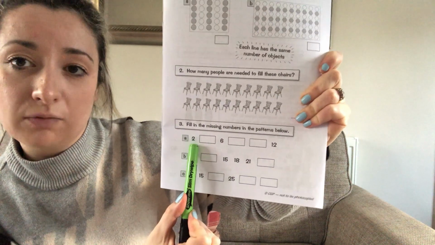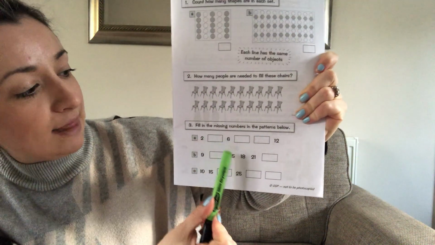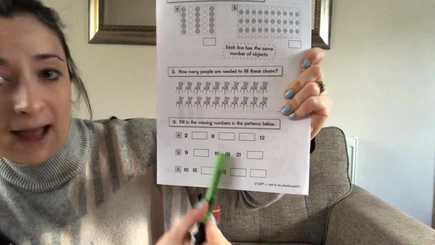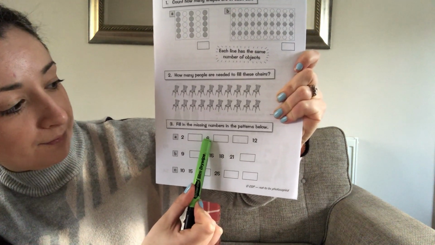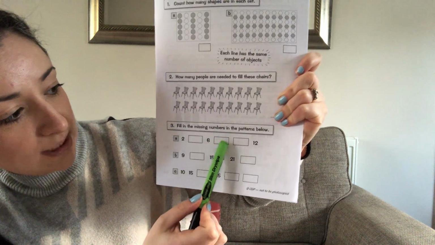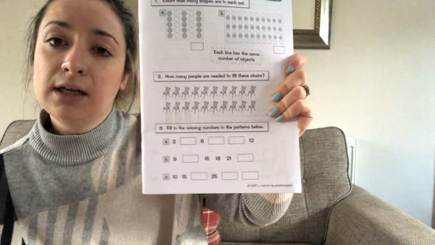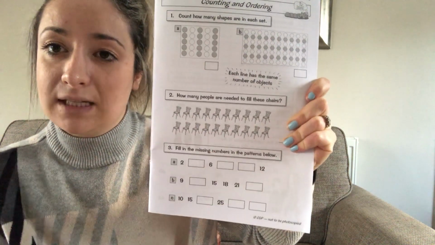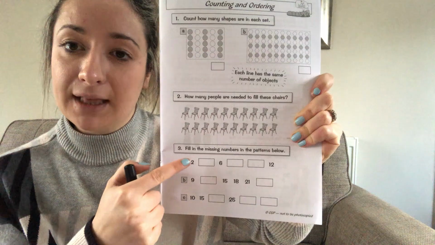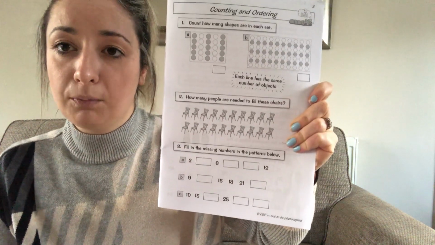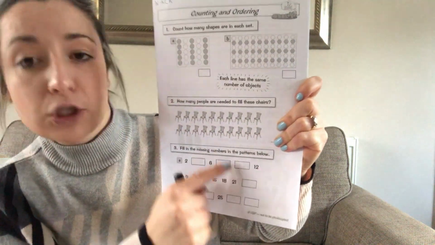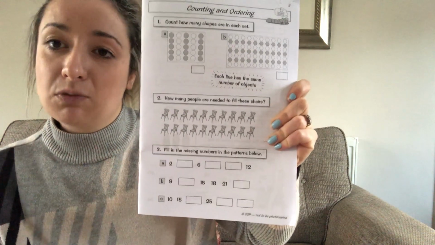Number 2 is already in the sequence for you. Then there's a blank box, and then there's the number 6. So we need to find out what is in the other blank boxes to figure out what it's counting in. Remember, there needs to be an equal amount of jumps to get to the next number. So it's a number sequence with an equal amount of jumps.